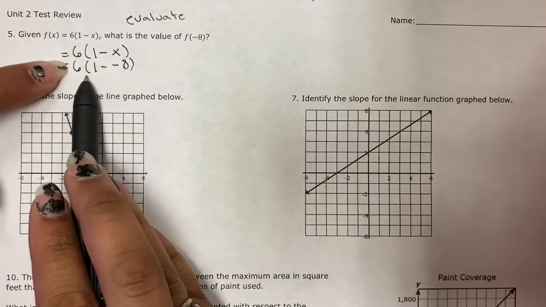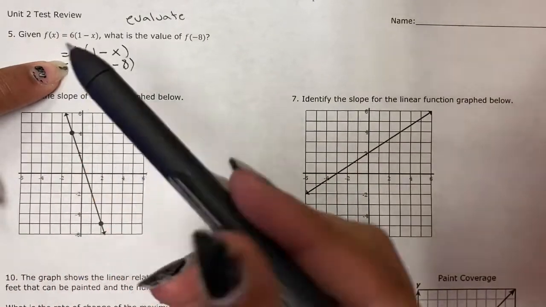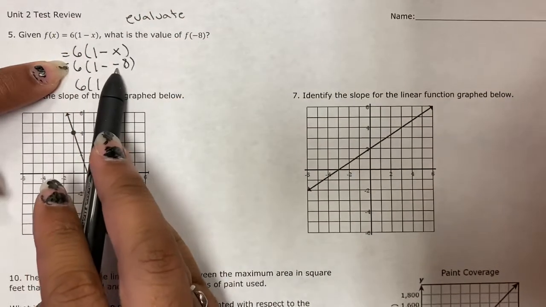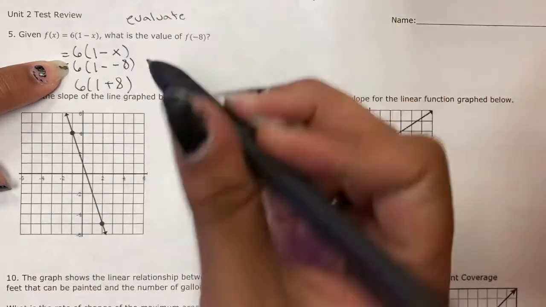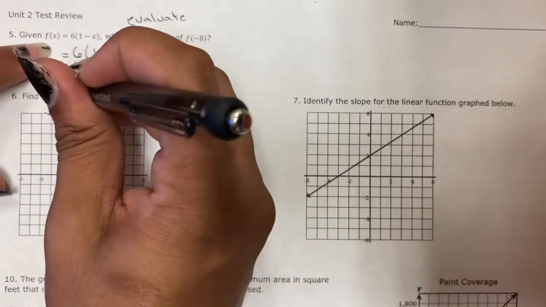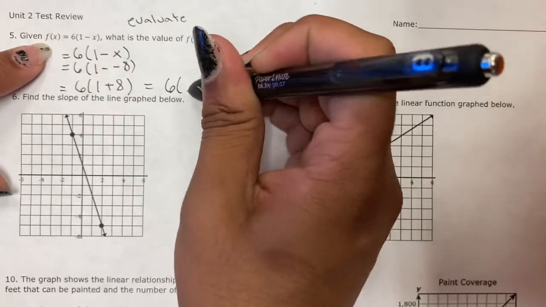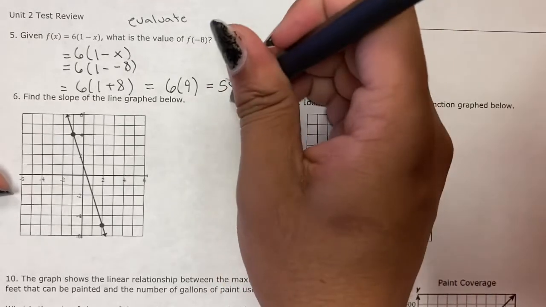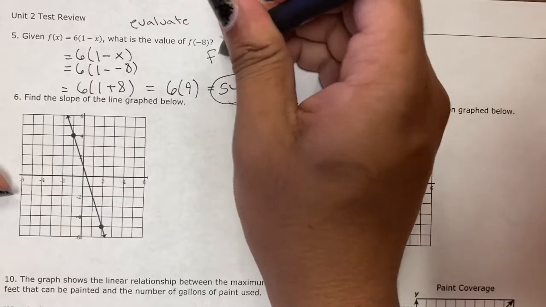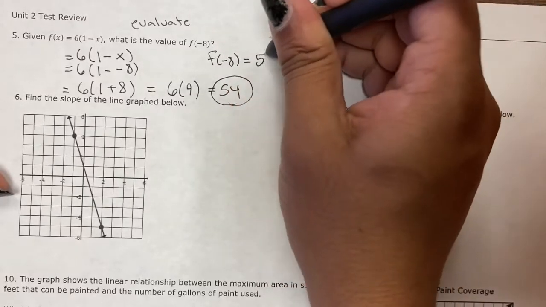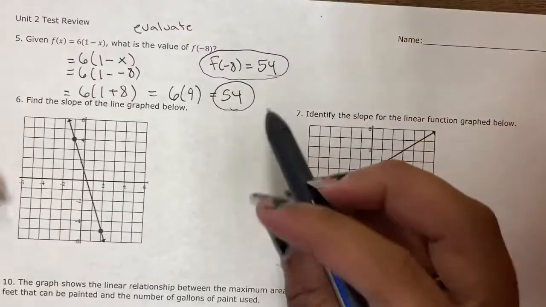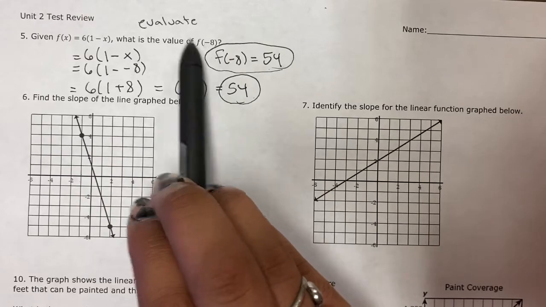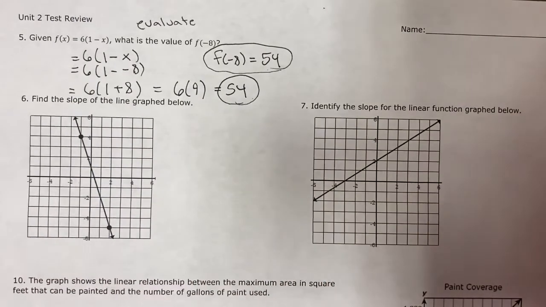So we get 6 times, in parentheses, 1 minus -8. That's going to become plus 8. So 6 times 1 plus 8, because whenever you subtract a negative, you're adding. So we have 6 times 1 plus 8, which equals 6 times 9. 6 times 9 is 54. So I can either write my answer as 54 or f(-8) = 54. Either of these would be correct. So this is saying whenever I plug in -8 for x, I'm going to get 54.